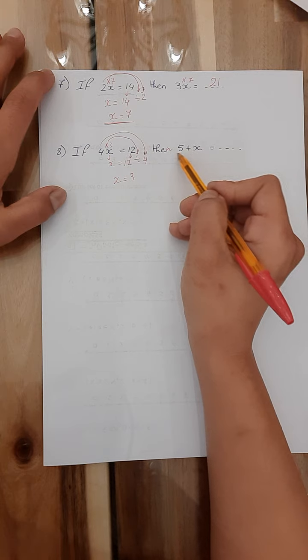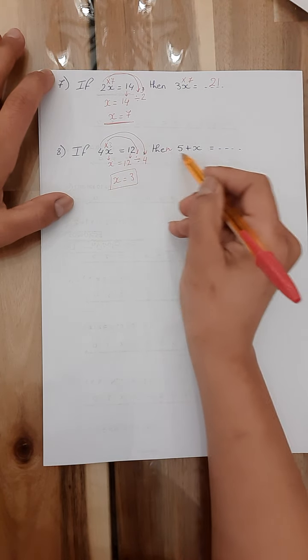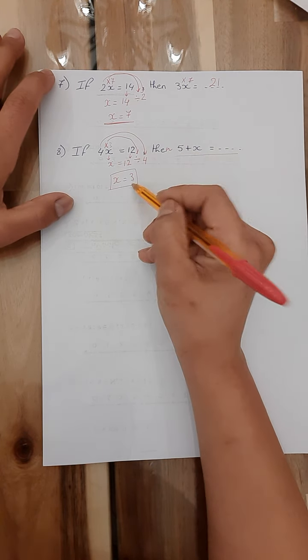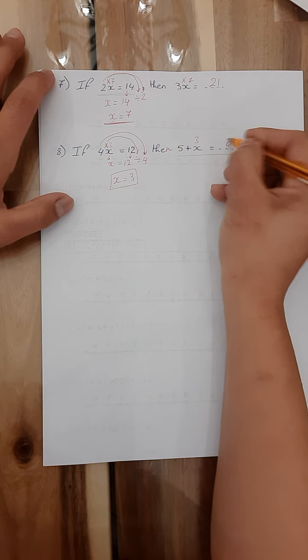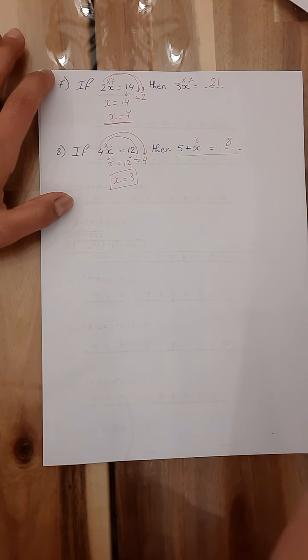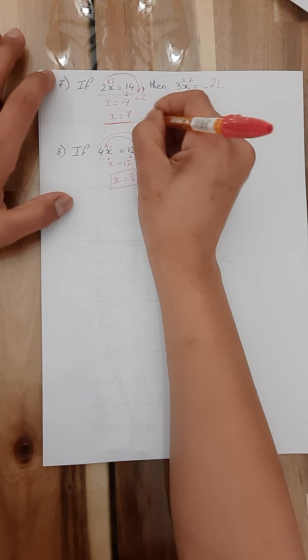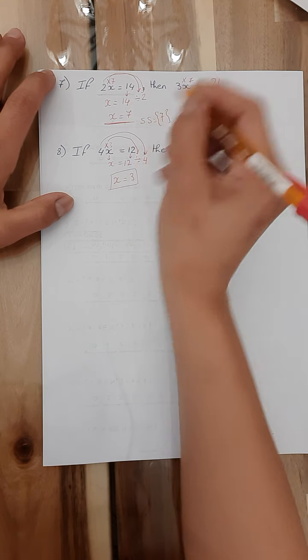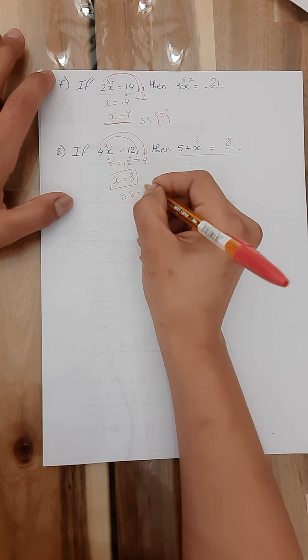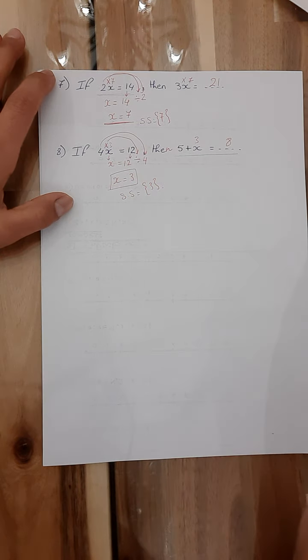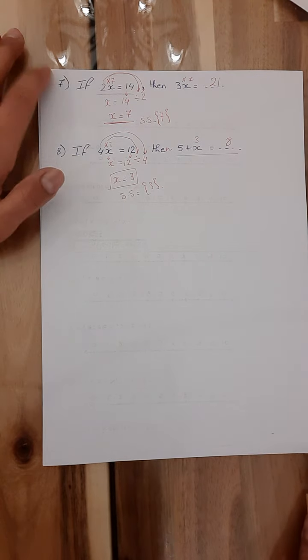And then if we know the x, we can solve any problem. So 5 plus x, which is 5 plus 3, will give me 8. Okay? We can write the solution set of the x here, which is 7, and we can write the solution set of the x here, which is 3. We always write the solution set even if he didn't ask.